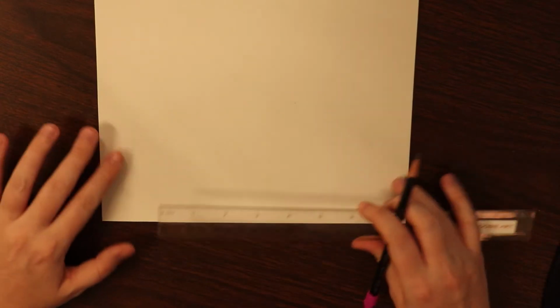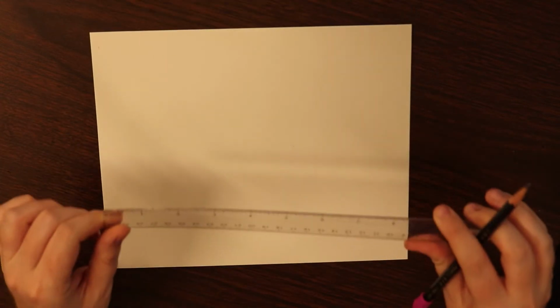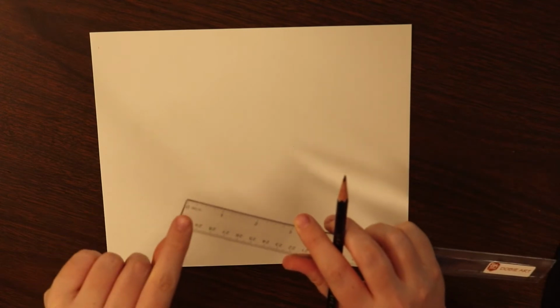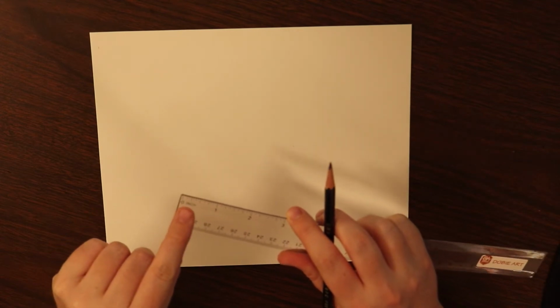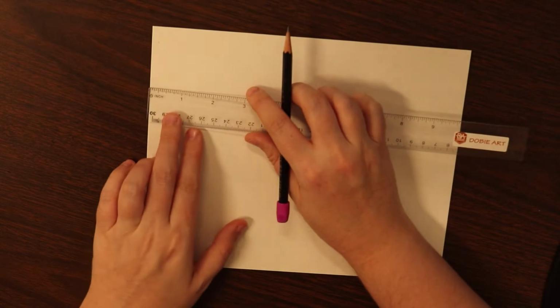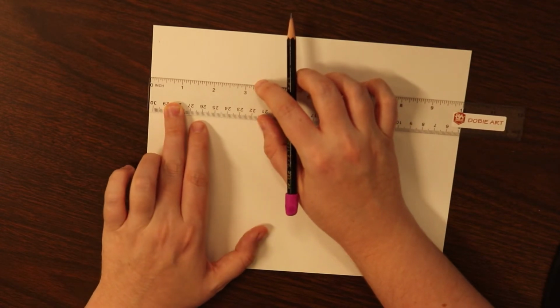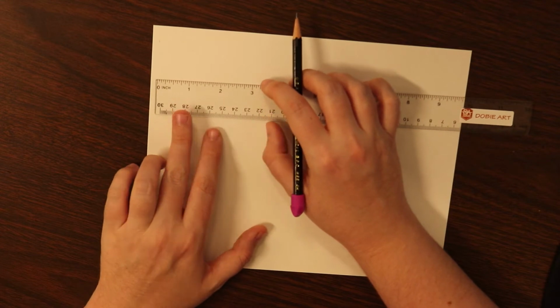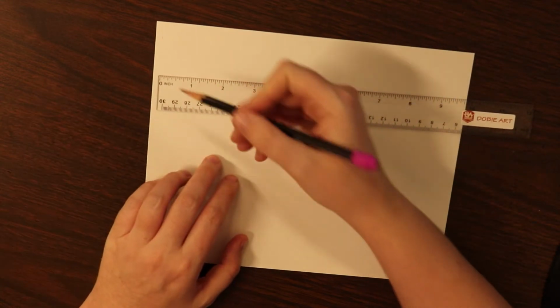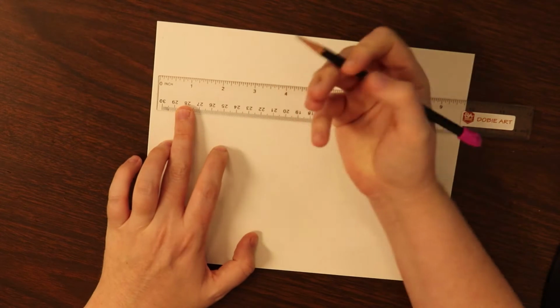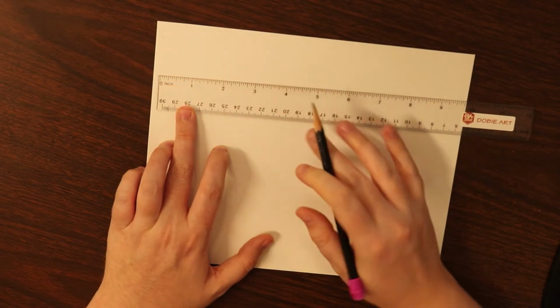So what we need to do to set up our grid is take our ruler, and if you have a little bit of plastic before the line on the 0, it might be different for you. When you put the ruler on the end of the paper, make sure that you put it on the 0 line and not the edge of the ruler. It depends on what type of ruler that you have. Some rulers start at the edge, some of them have a little bit of space between the edge and the 0.